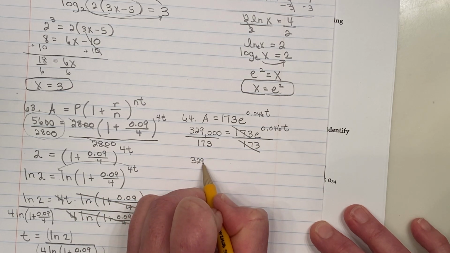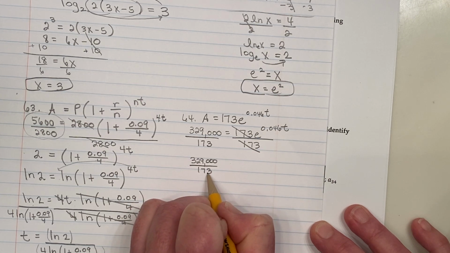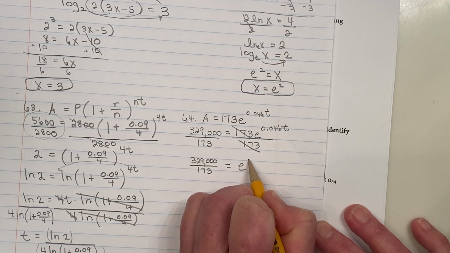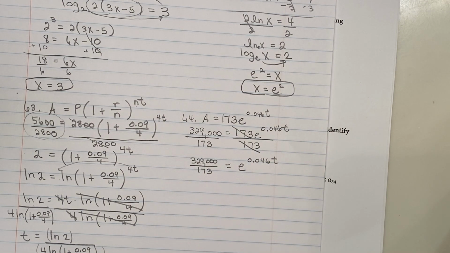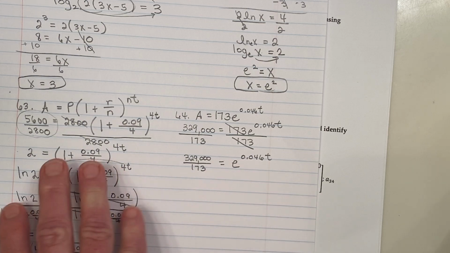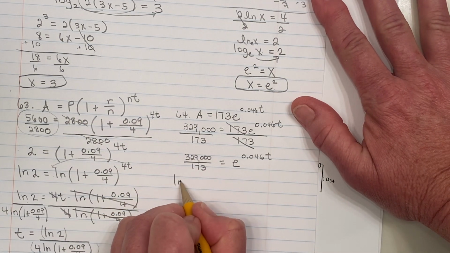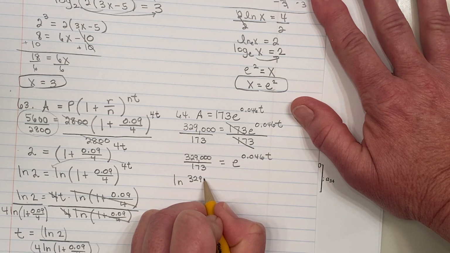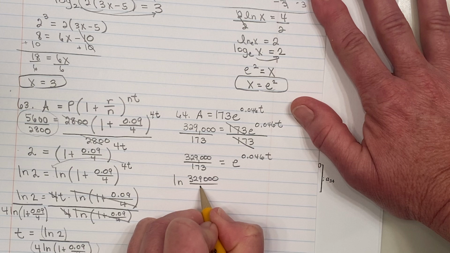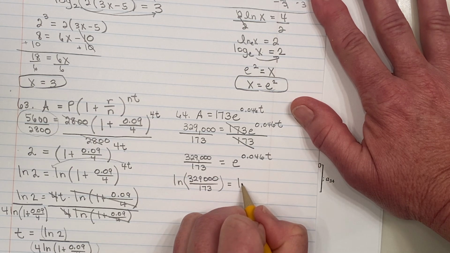You could change this to a decimal if you wanted to. I'm just going to wait and do everything at the end. Okay, and then to get t out of that exponent position, like the last problem, let's bring in ln, or you can bring in log, it doesn't matter. So put ln in front of both sides of this equation. Making sure you know that's of course a fraction.